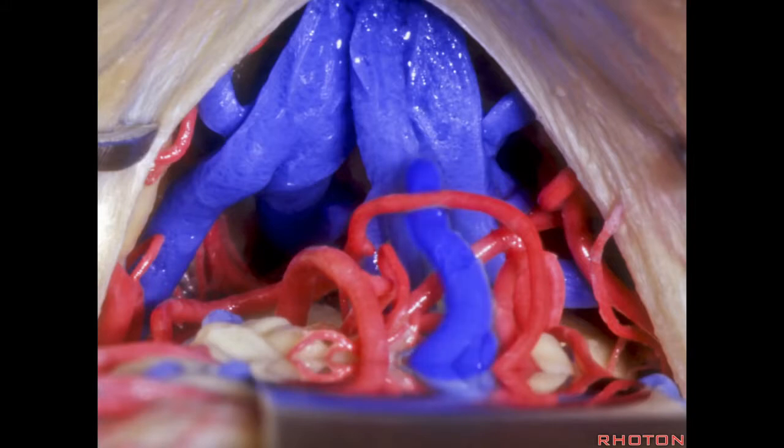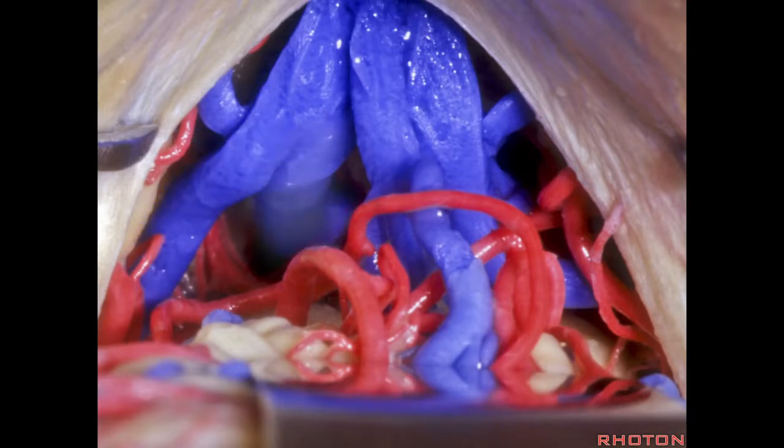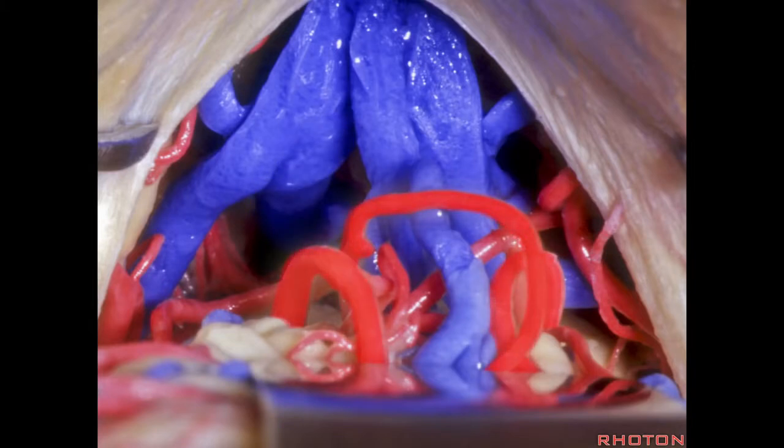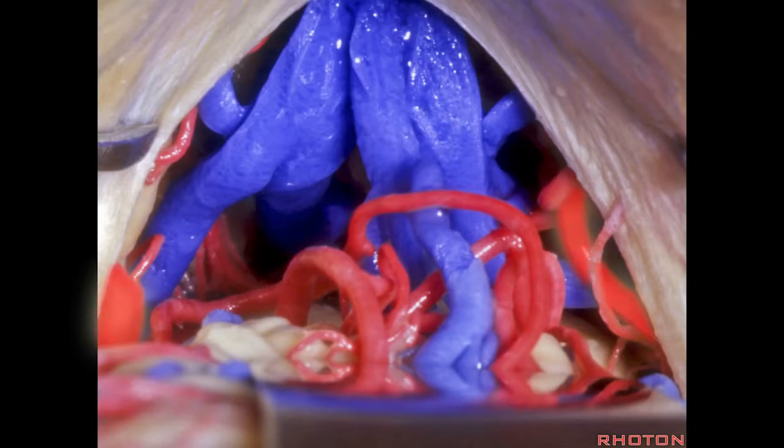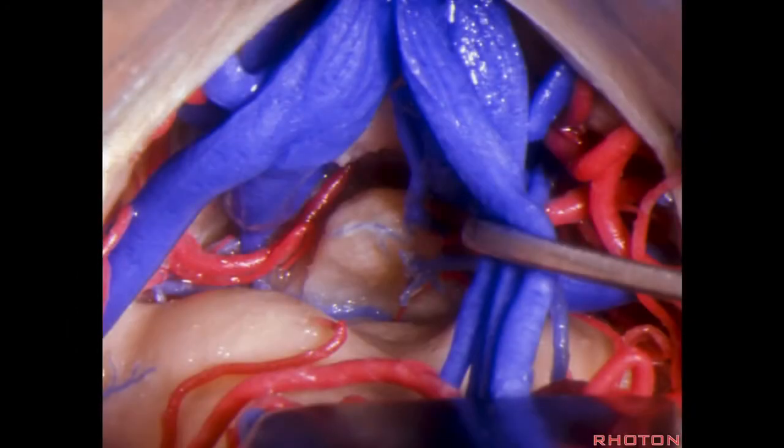So here's the median approach over the apex of the vermis. Superior vermian vein. Here is basal vein, internal cerebral. What arteries? Superior cerebellar, posterior cerebral. And coming over the apex of the vermis, you can see the pineal.